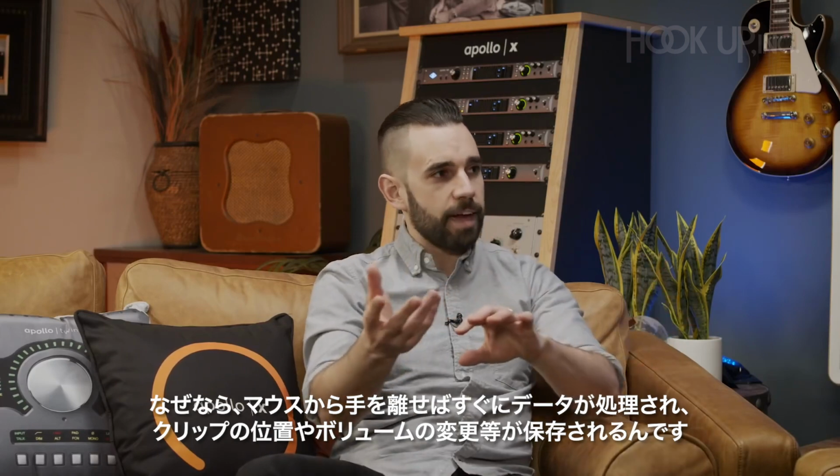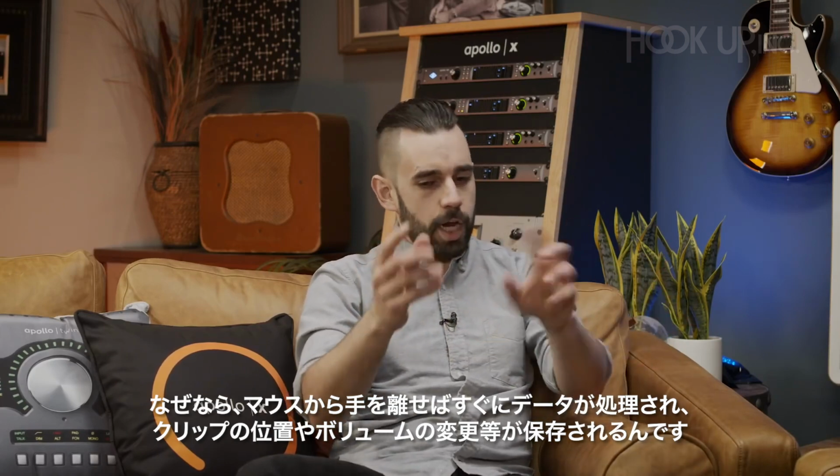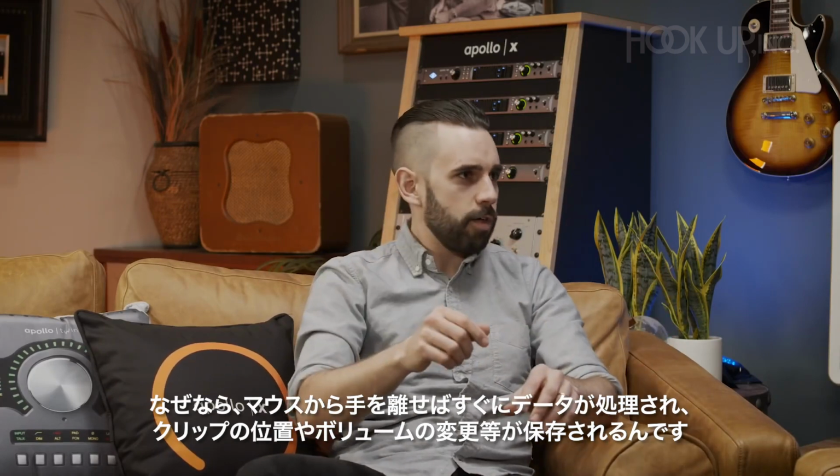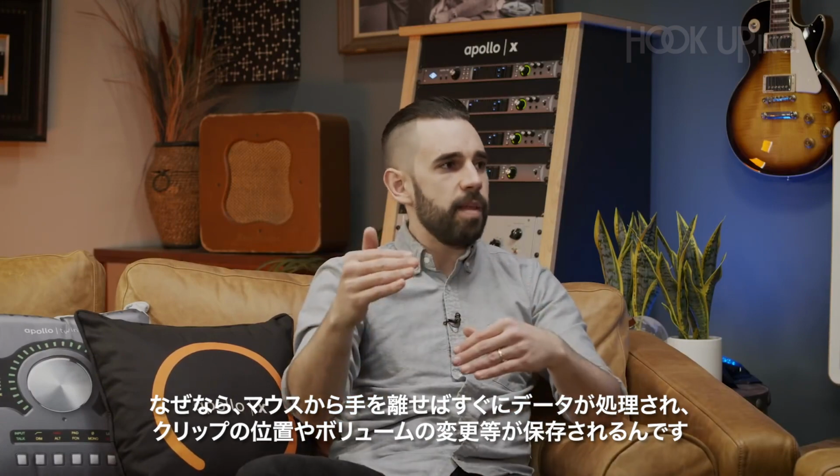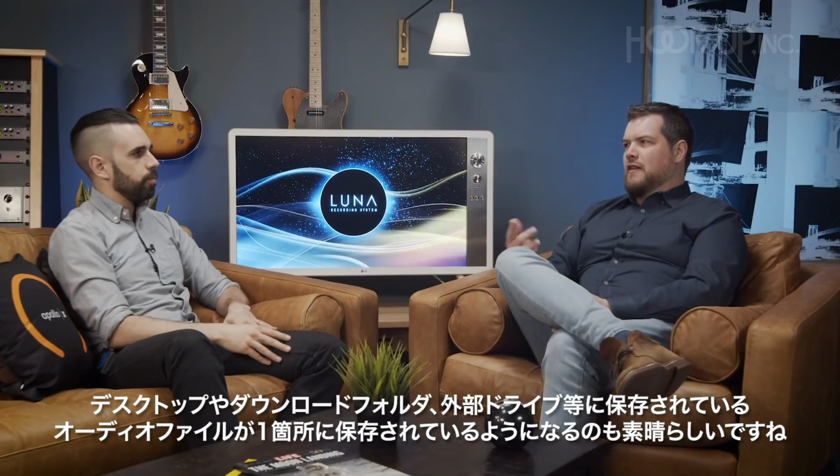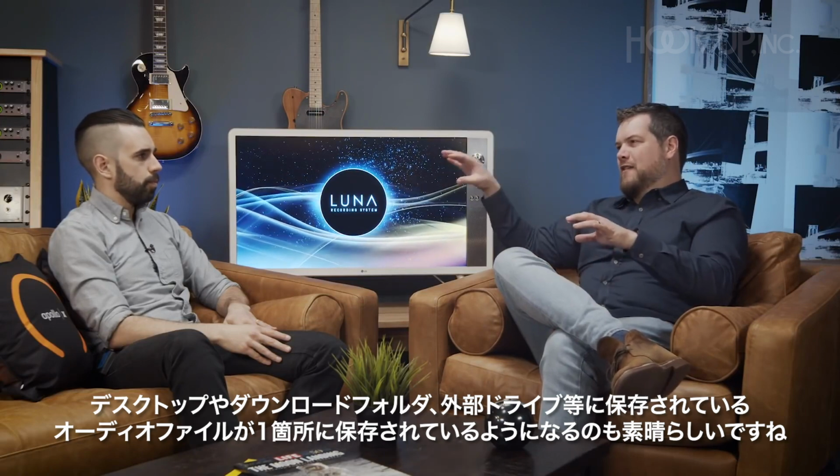That's right. You don't have to save your changes as you make them or after you make them because they're literally transacting in the data and saying changing this clip position or changing the volume, and as soon as you let go of the mouse, that has been saved. Yeah, it's also great too because this way you're not ending up with some audio files on the desktop, some in your downloads folder, some on an external drive. It is all self-contained in one place.